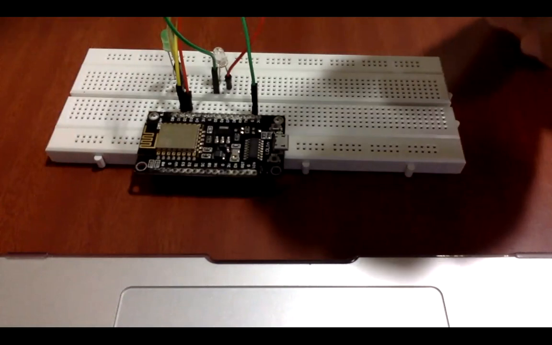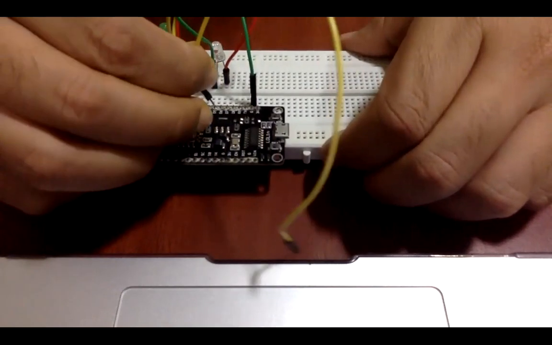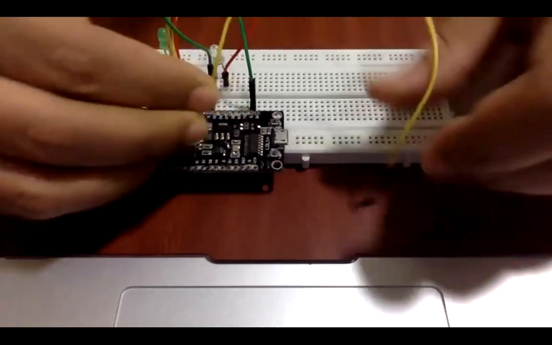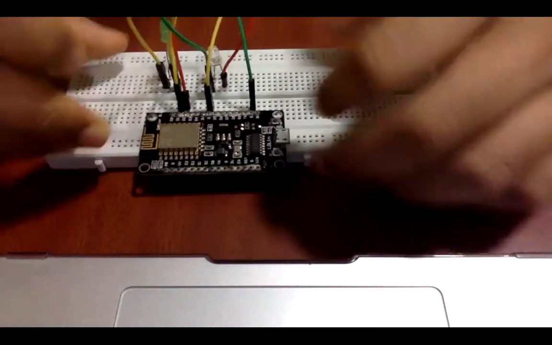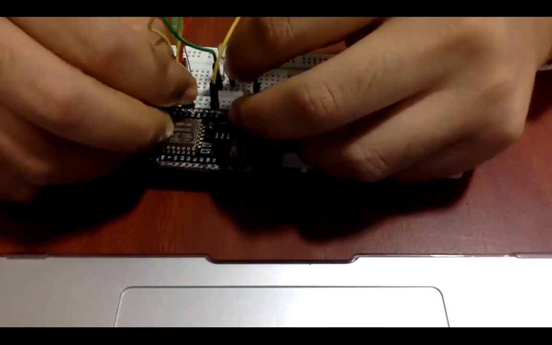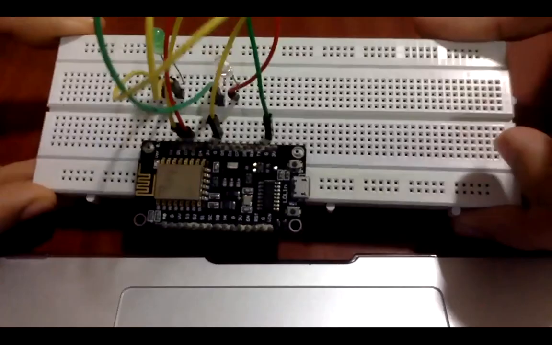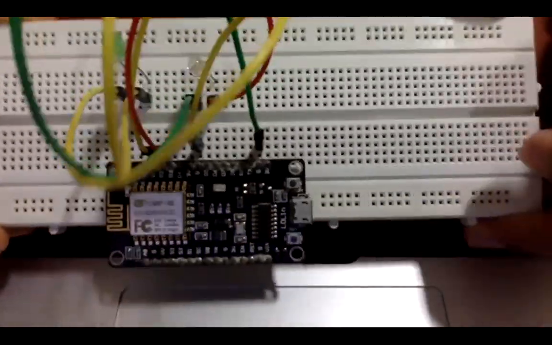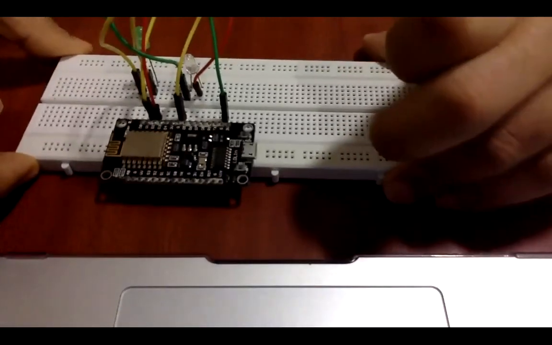Another jumper we'll take for the other ground pin, and we connect that to this ground. So as you can see, we have done our connection, right? The connection is done right now.